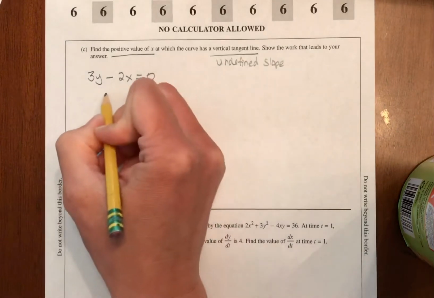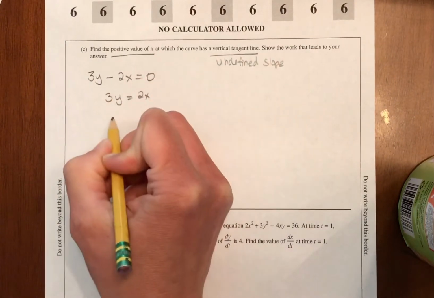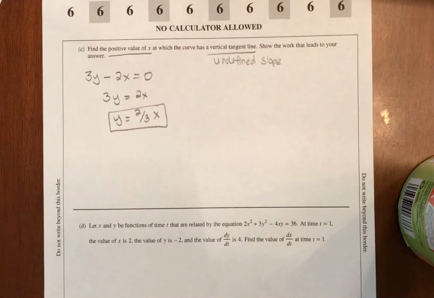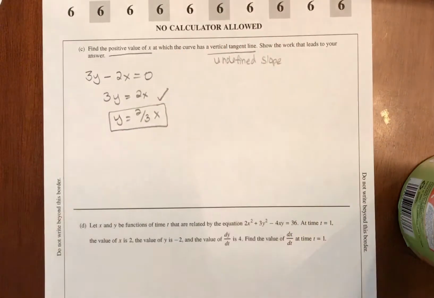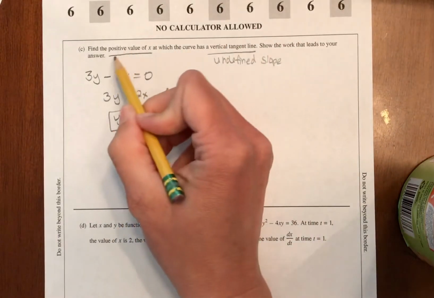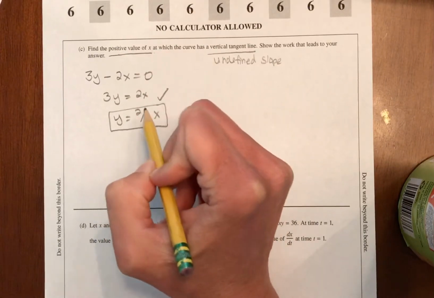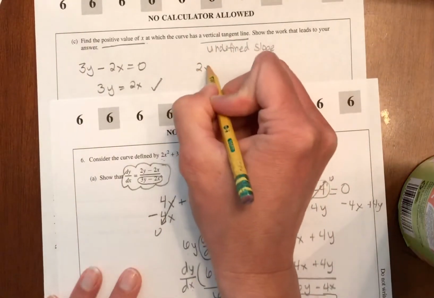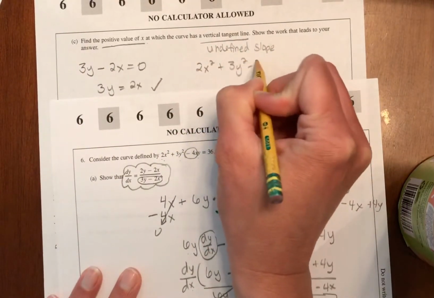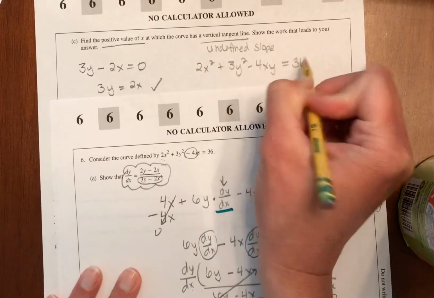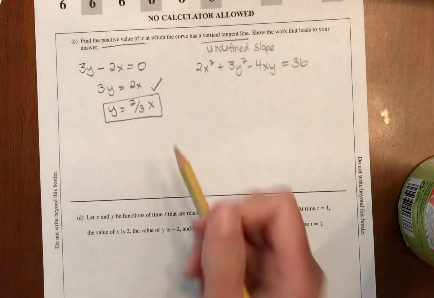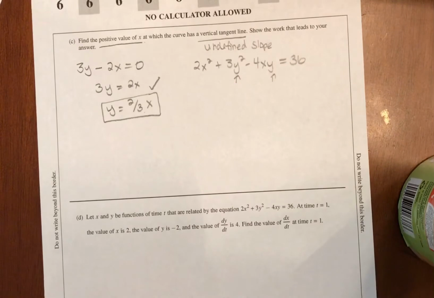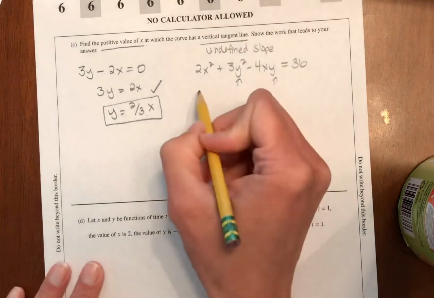So we can go ahead and solve this for y. And we get this equation. Now, that's not what the question was asking, right? This gives us the first point on this problem, but it doesn't tell me the positive value of x where this happens. So now we need to use the original relationship here, and we need to substitute this equation that we just found, 2/3 x, everywhere there is a y. So that's what we're going to do next.